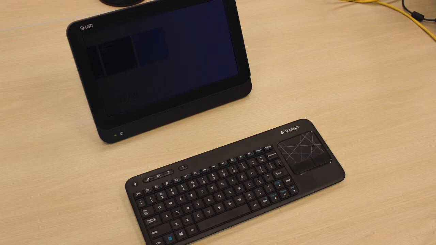And then if it's solid green, but the screen is blank, you have to ensure that the HDMI cable is connected on the back of the display, on the back of the console, and that it's also connected at the bottom of the display.